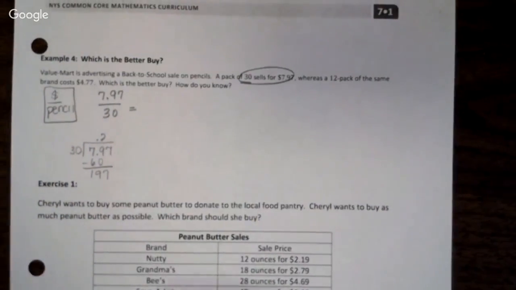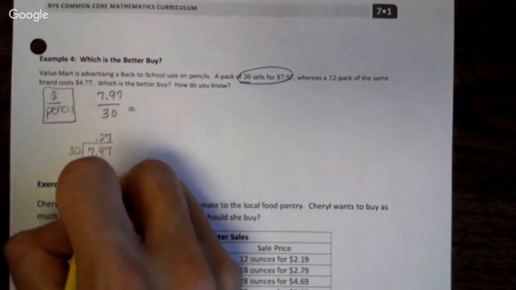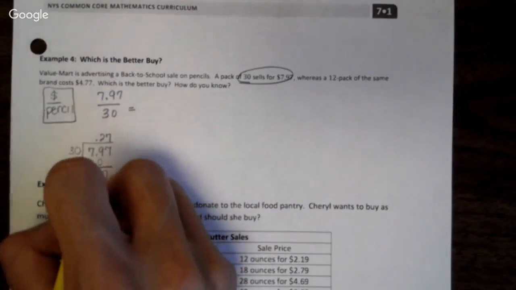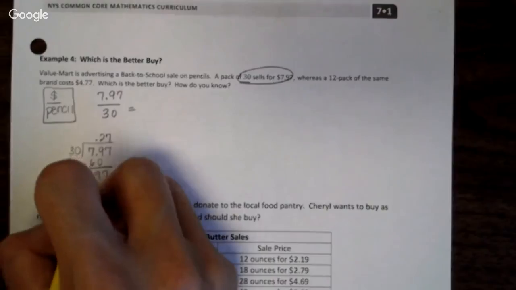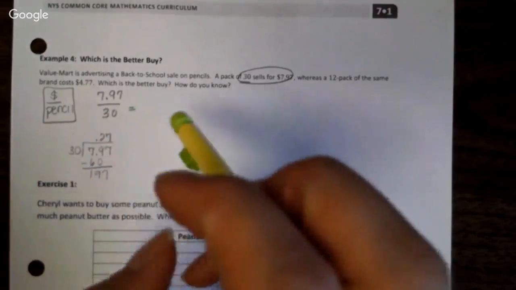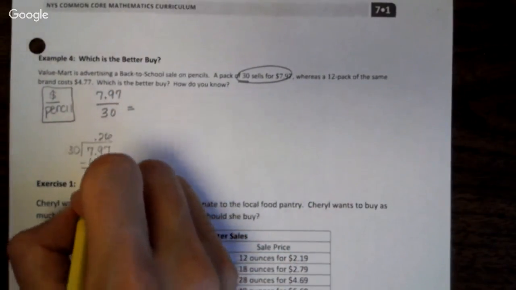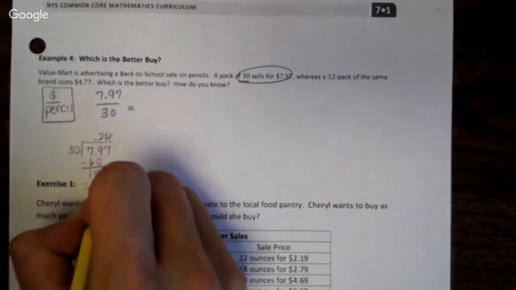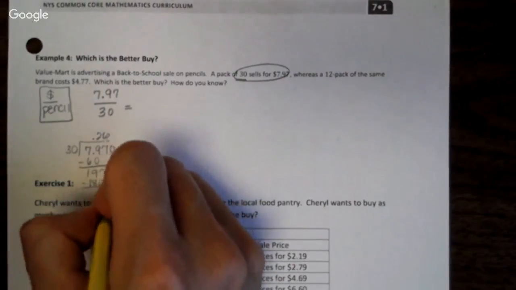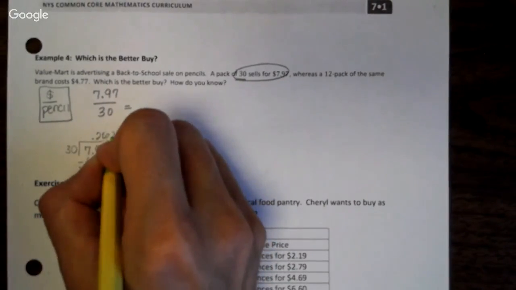And 30 goes into 197 7 times. No, it doesn't. It goes in 6 times, which would be 180. Bring down the 0, so 30 goes into 70 twice.